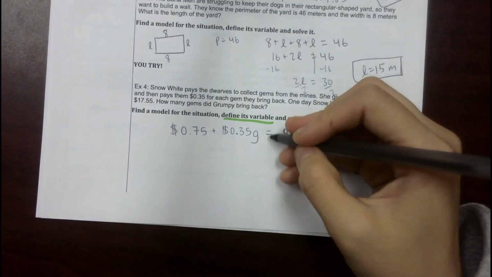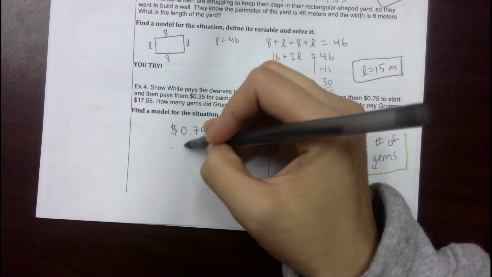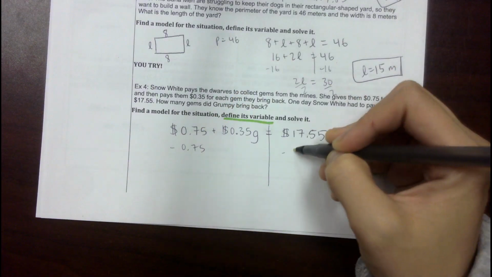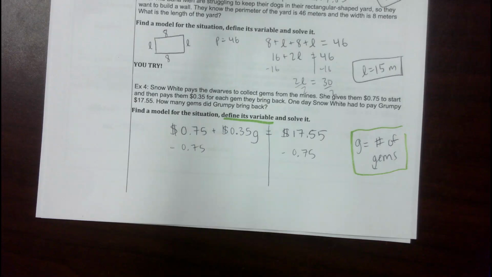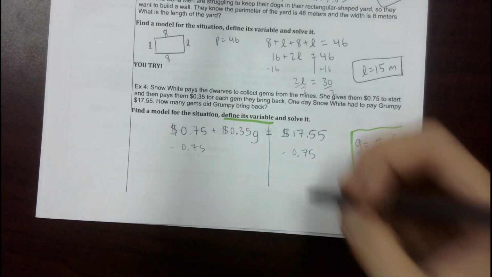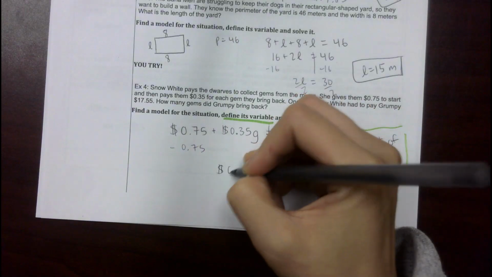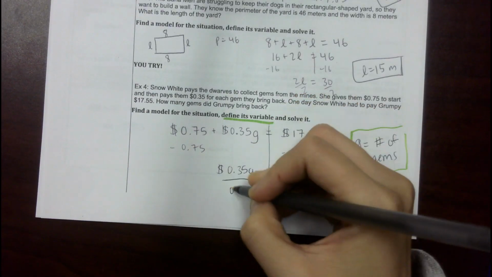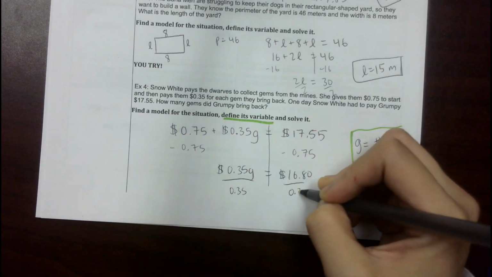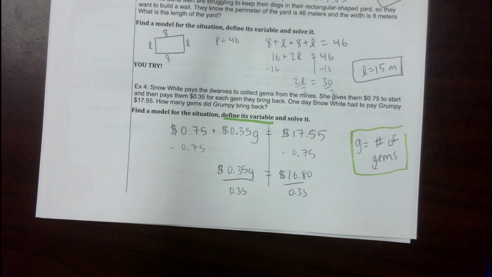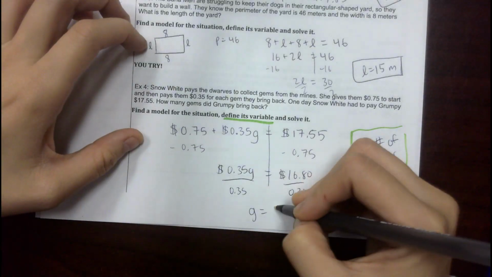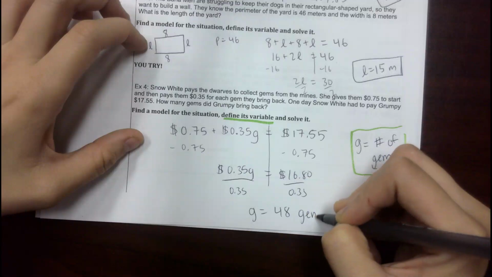Okay, now we're going to solve it. So we subtract 75 cents from both sides. That gives us 17.55 minus 0.75, 16.80. Divided by 0.35, we get 48. So Grumpy got 48 gems that day.